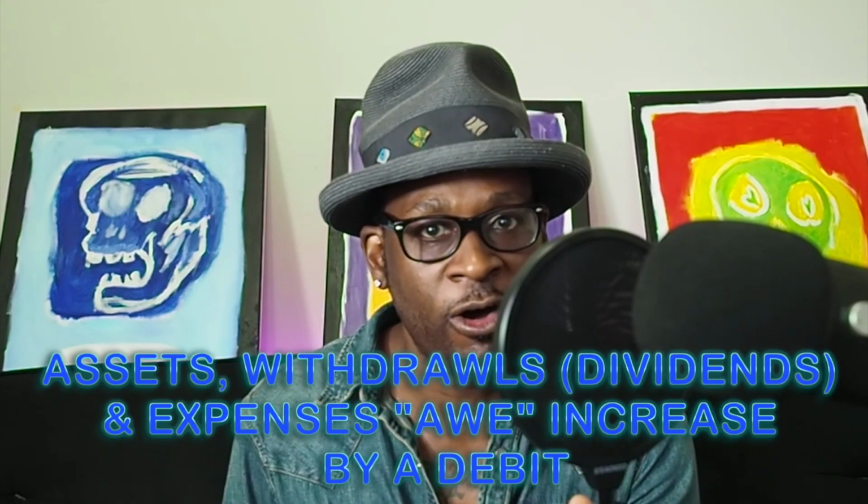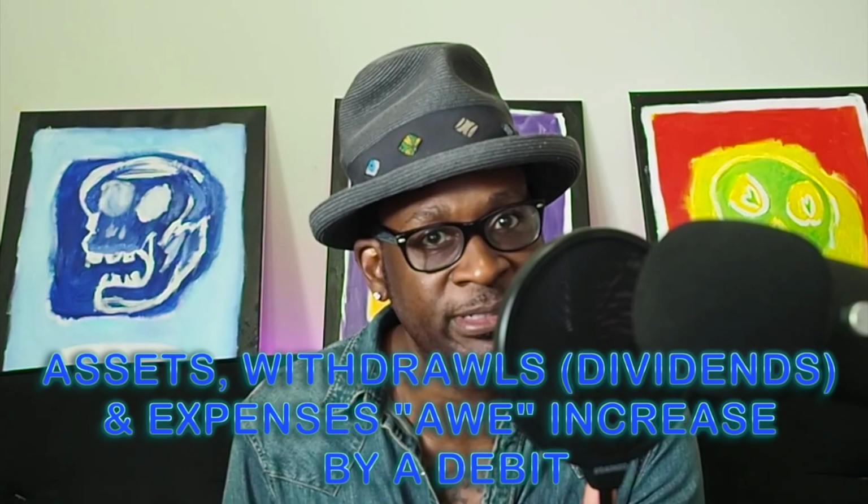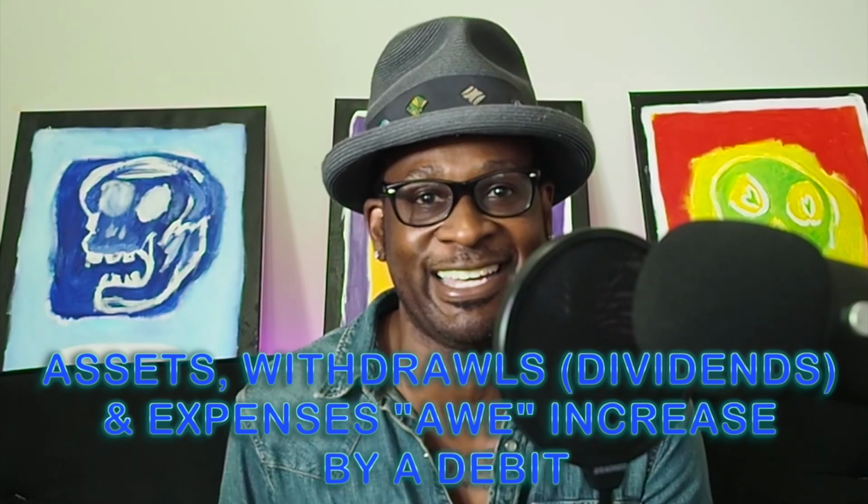When we're talking about the AWE gang, the assets, the withdrawals, and expenses, they always move on the left side of the ledger, which happens to be the debit side. So all assets, all dividends, which happen to be withdrawals, and all expenses increase by recording it on the debit side, the left side of the ledger.